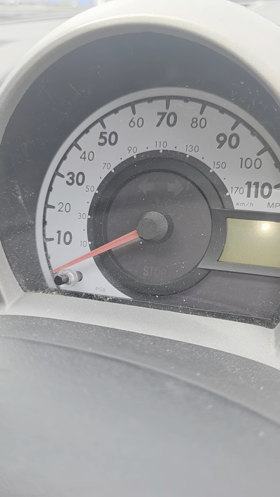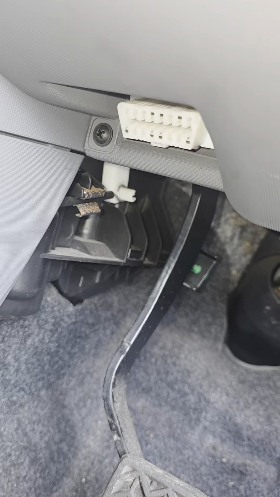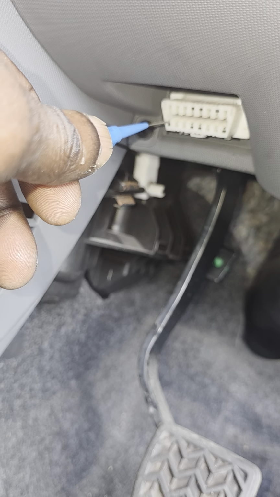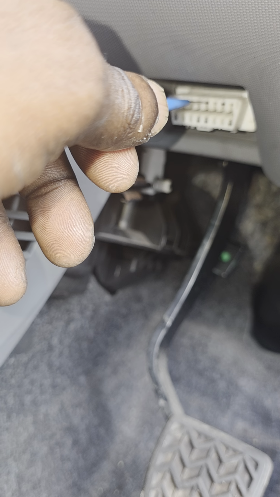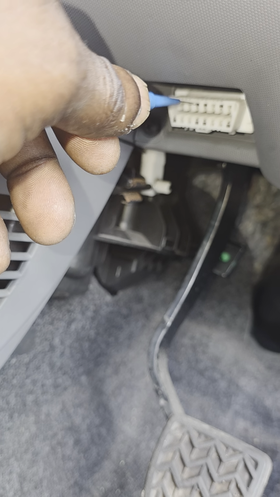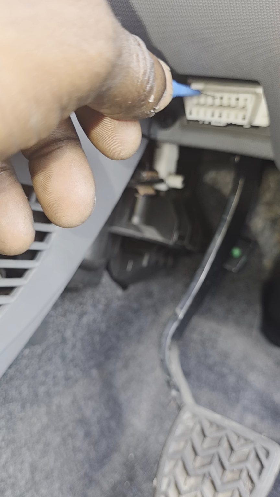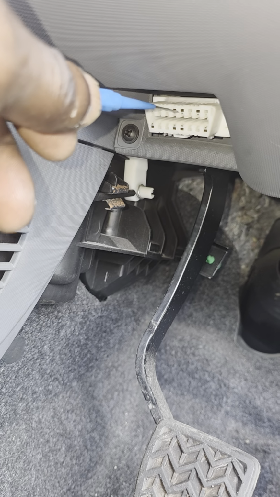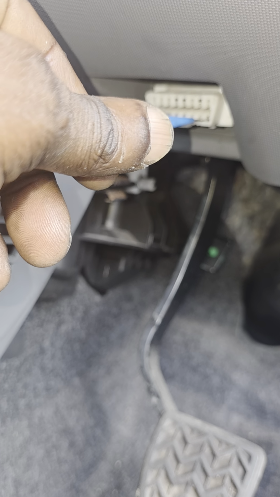So the problem is still there. Let's check what's missing. This is our DLC. Counting from here, this will be 1, 2, 3, 4, 5. Pin 4 is a ground, sensor ground, and pin 5 might be chassis ground. I'm not sure, but I know pins 4 and 5 are ground. One of them is chassis ground, one of them is sensor ground. And pin 16 is the 12 volts.